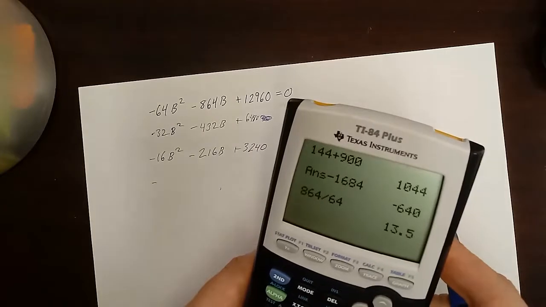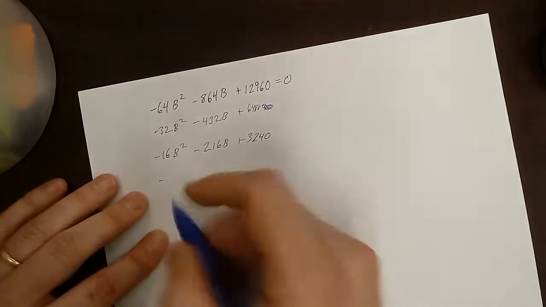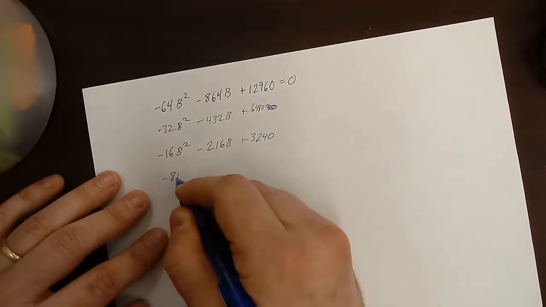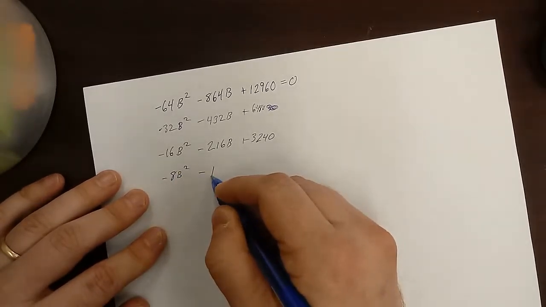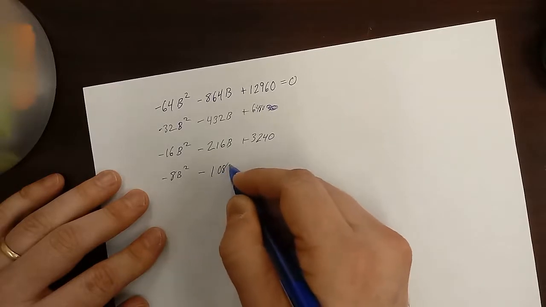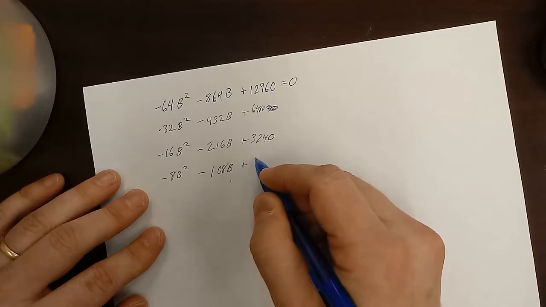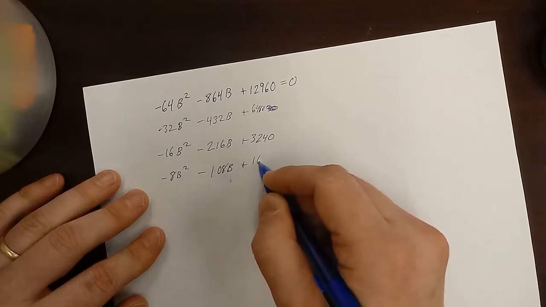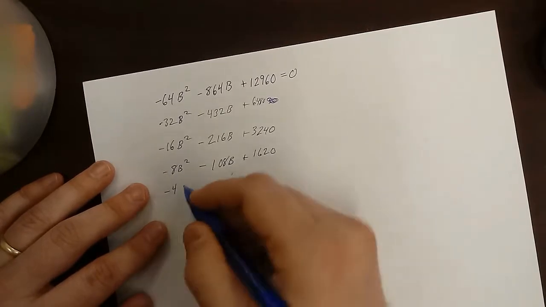Okay, good. 64 doesn't go in. All right. So divide by 2 again. I'll get negative 8b squared minus 108b plus, that's going to be 1620. Divide by 2 again, negative 4.